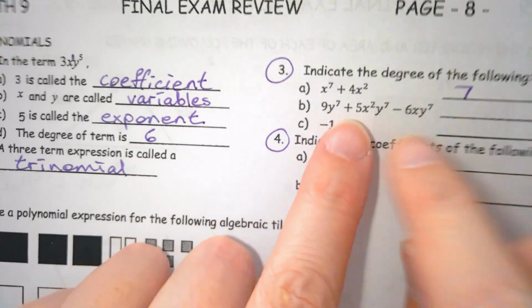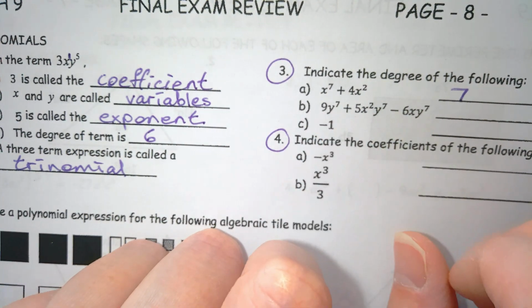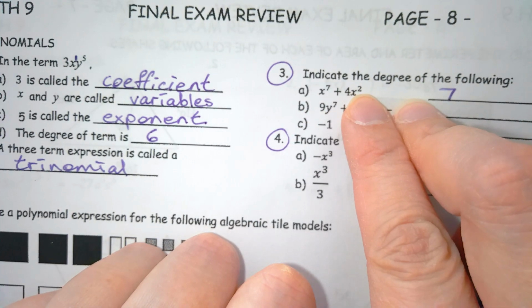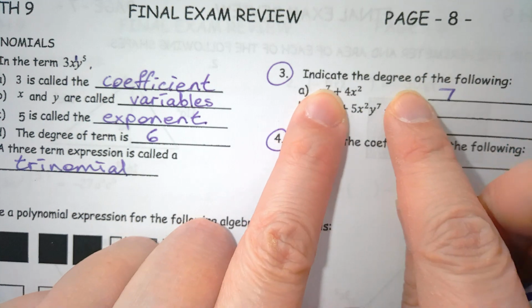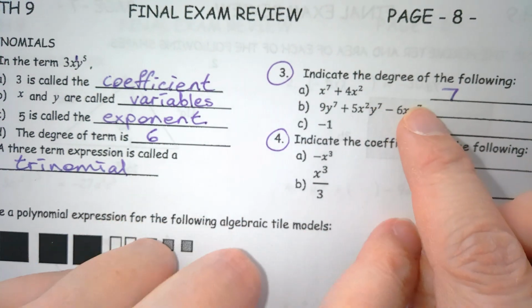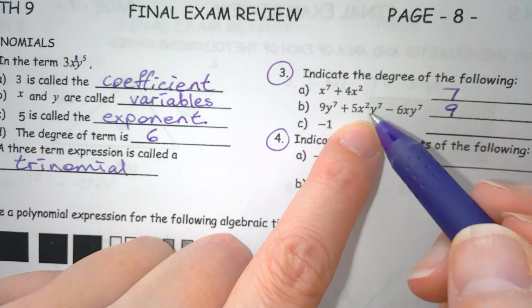Okay, how many terms do you see here, William? 3 terms. So looking at each of the terms separately, this has a degree 7, this has a degree 9, this has a degree of 8. So highest degree is, Ethan? 9. All right.